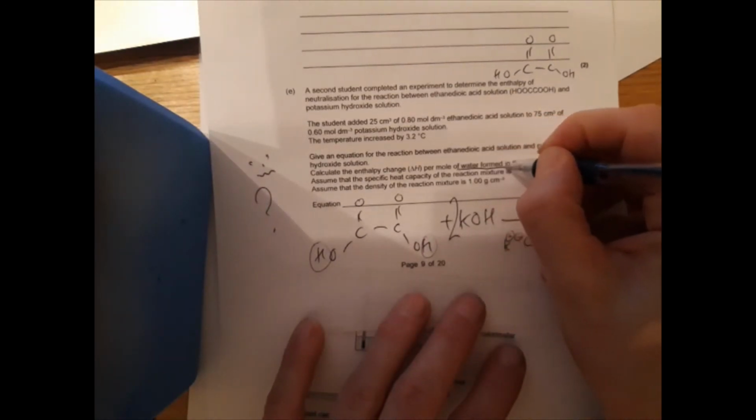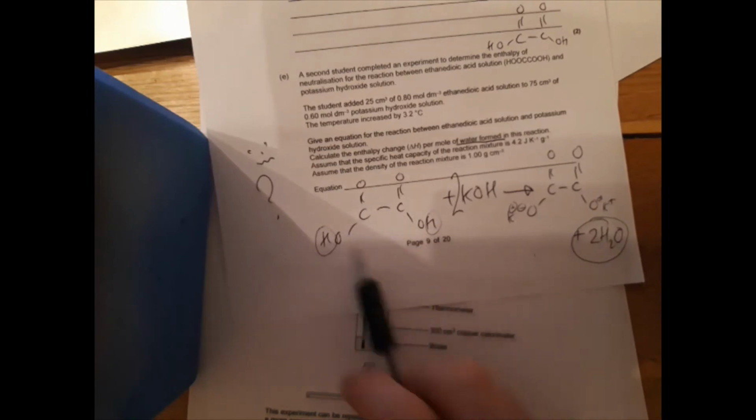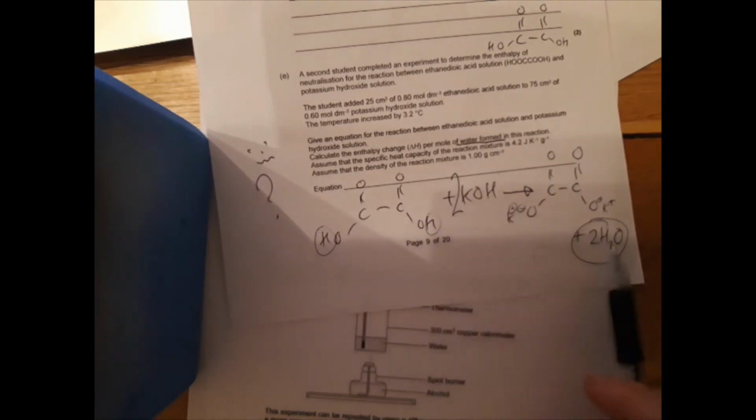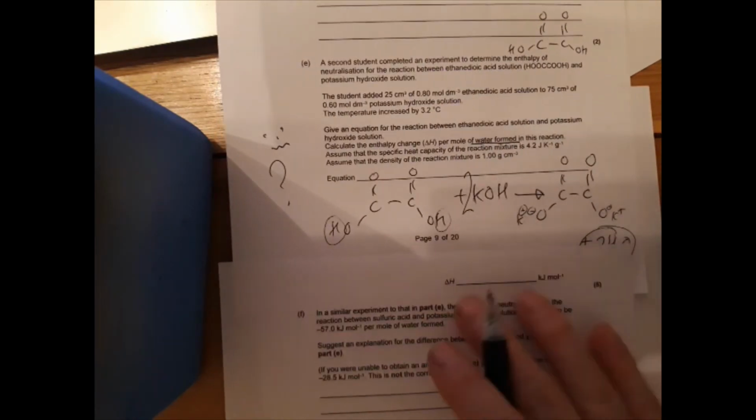Calculate the enthalpy change per mole of water formed. So you're going to have to work out how much water is formed later on. Well, if you know how much of this is used or how much of this is used, you can work out how much water is formed. We'll come back to that later on. So imagine now that you're in this situation in an exam, you've just come across this difficult one, but you know the rules about Q equals MC delta T. You can still get marks for Q equals MC delta T.